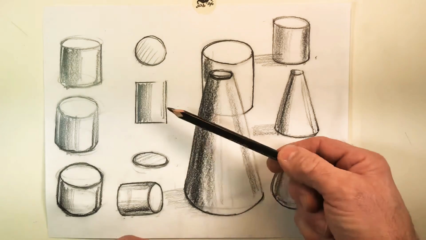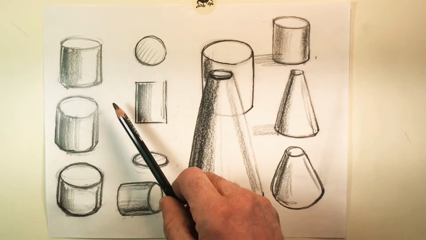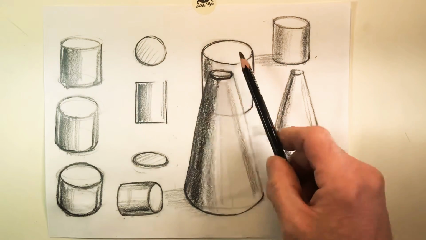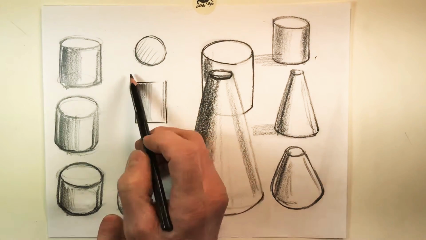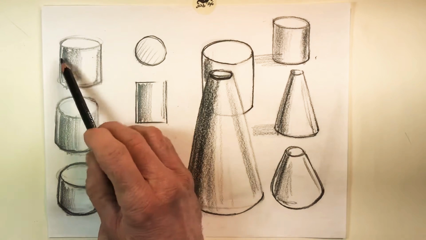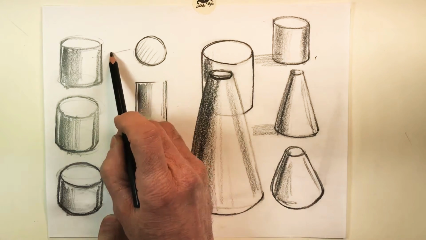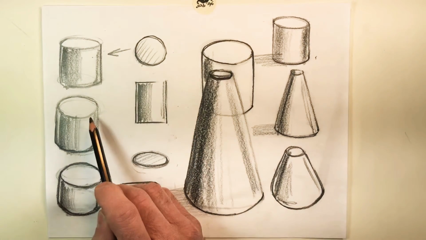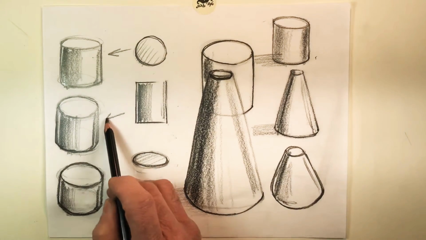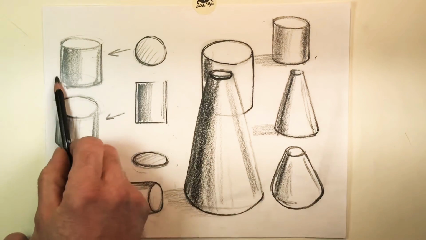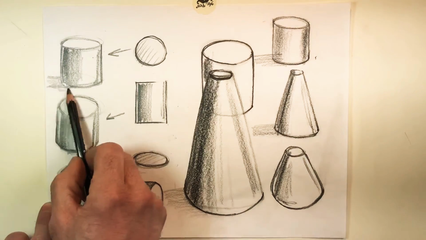And we add this value or shading to indicate the direction of light that would be falling on an object. For instance, in this case, the light is shining at this side of the object, which means that this side of the object would be in shadow. So the light would be generally in this direction here, or generally in this direction here. And that would mean that the shadow would be created on this side of the object.